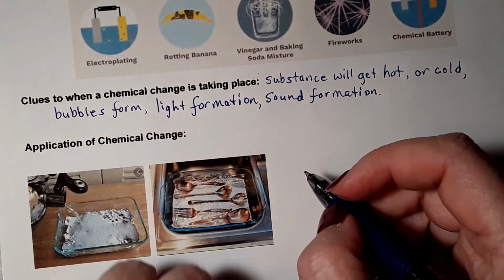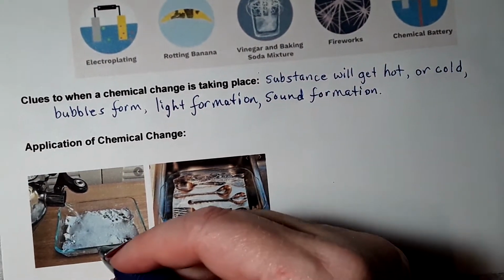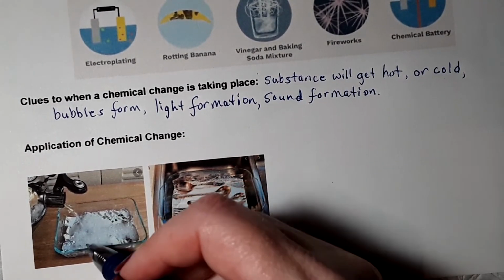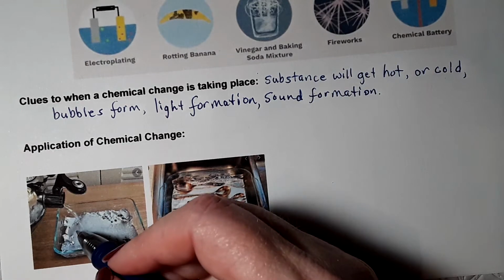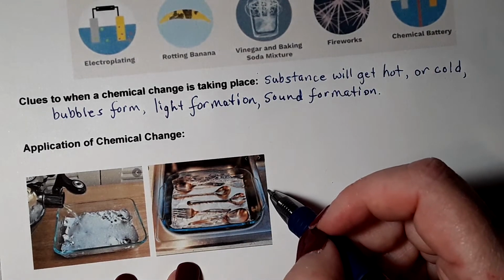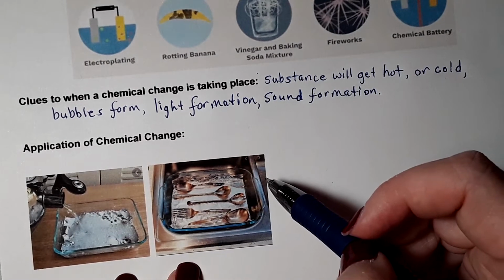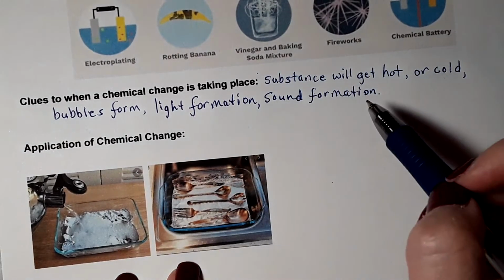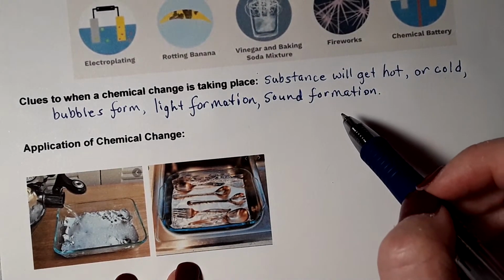Now here's an interesting application. What you have here is a container, and it's a baking dish. They've lined it with aluminum foil, and they've poured some baking soda on top of the aluminum foil, and now they're dissolving the baking soda in hot water.